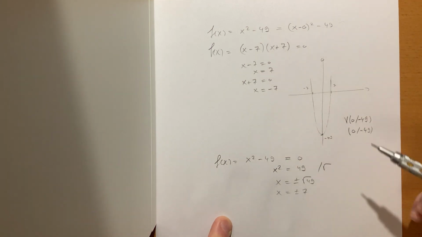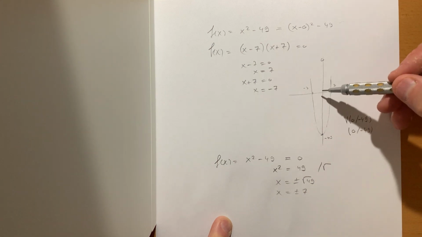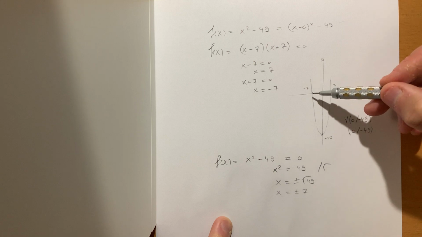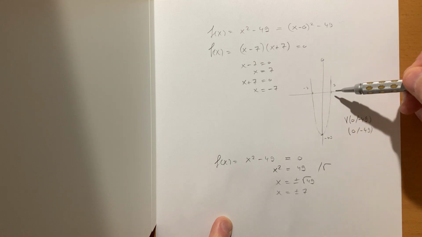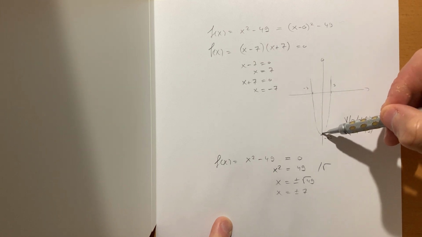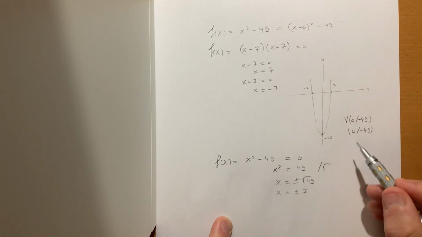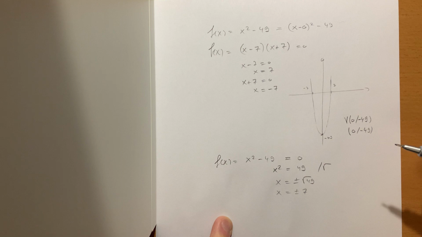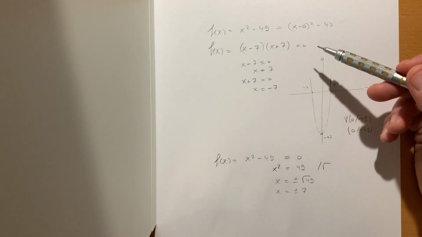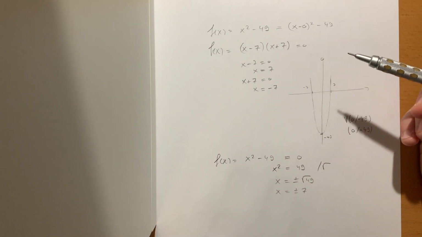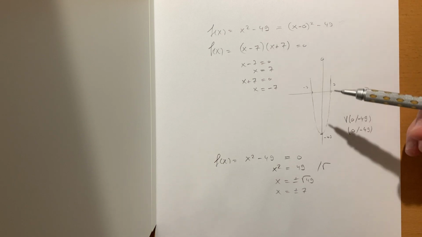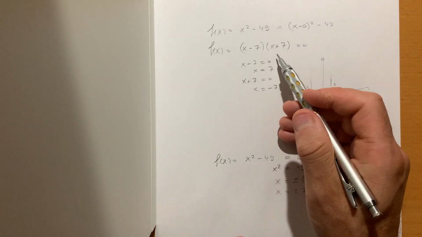And you could even have worked out the vertex like this, because you know it's symmetric with respect to the zeros. So minus 7 plus 7, that's 0, divided by 2. So your vertex is at 0. And then you plug in 0, and you get minus 49. But well, that's why this exercise is so simple, because you can see it right away.